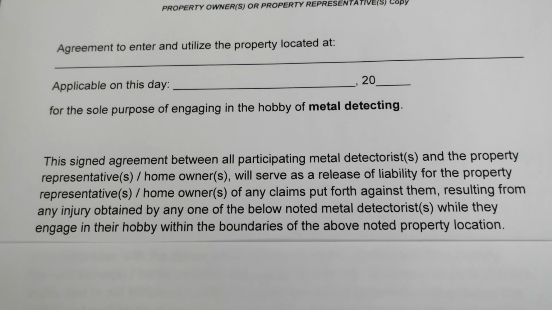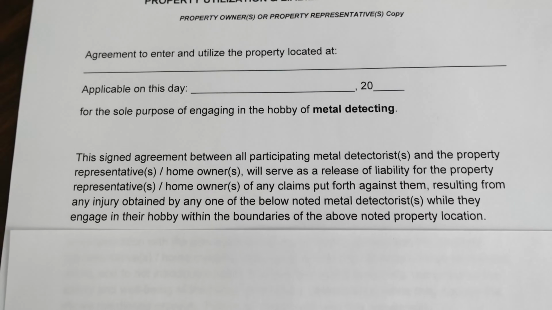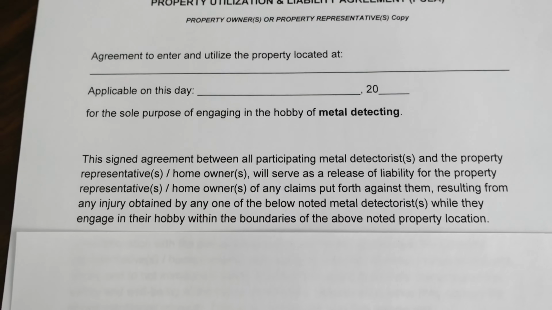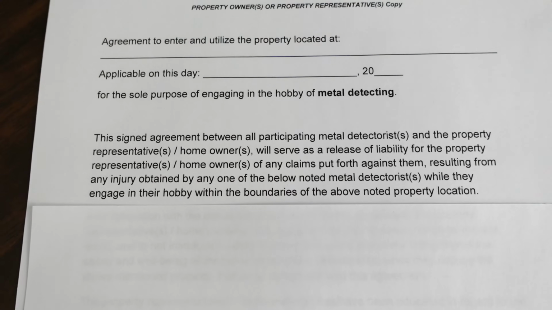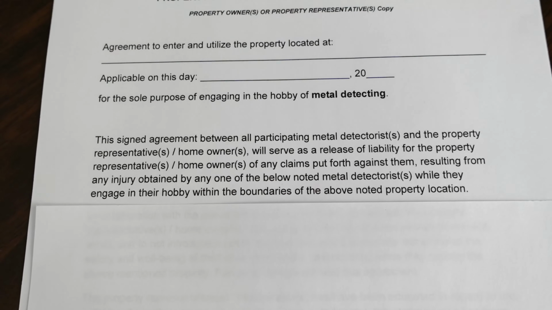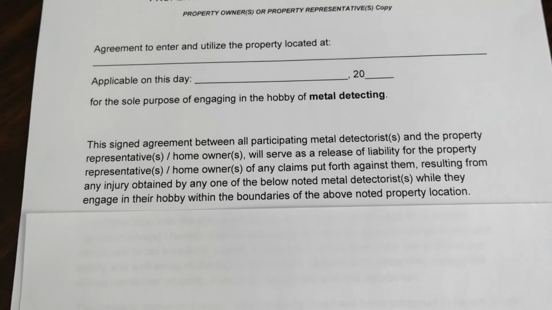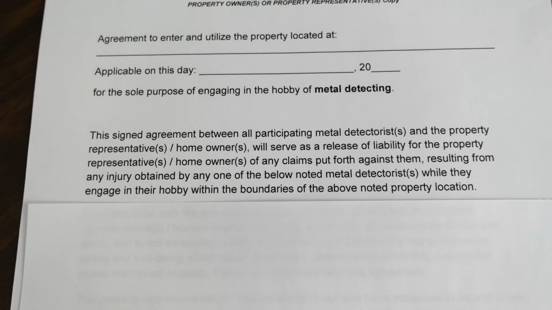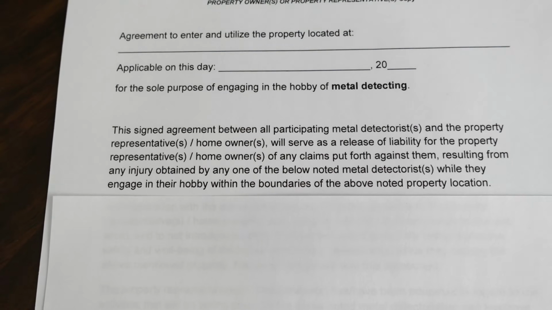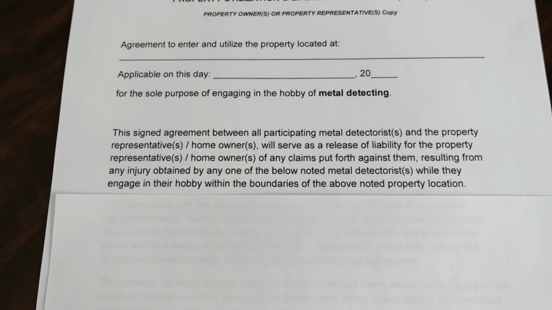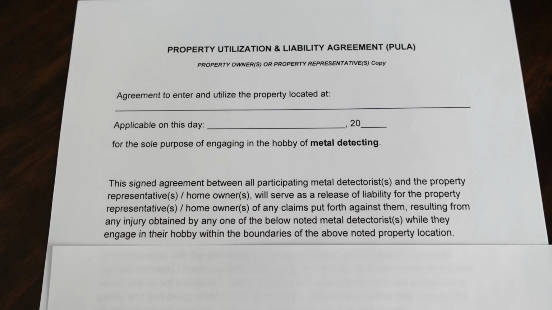And this is the first statement I have here. This signed agreement between all participating metal detectorists and the property representative / homeowners will serve as a release of liability for the property representative / homeowners of any claims put forth against them resulting from any injury obtained by any one of the below noted metal detectorists while they're engaged in their hobby within the boundaries of the above noted property location. So all this comes together. So that releases them from any liability or claims put forth by the metal detectorists while they search the property.